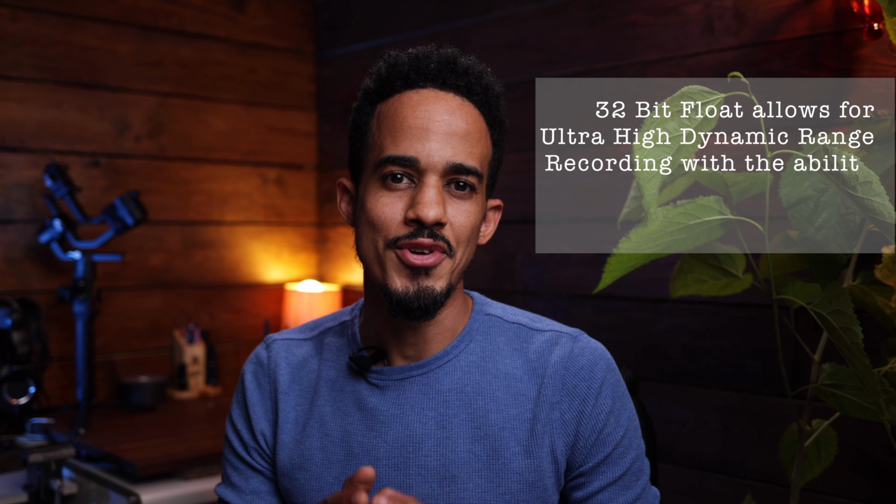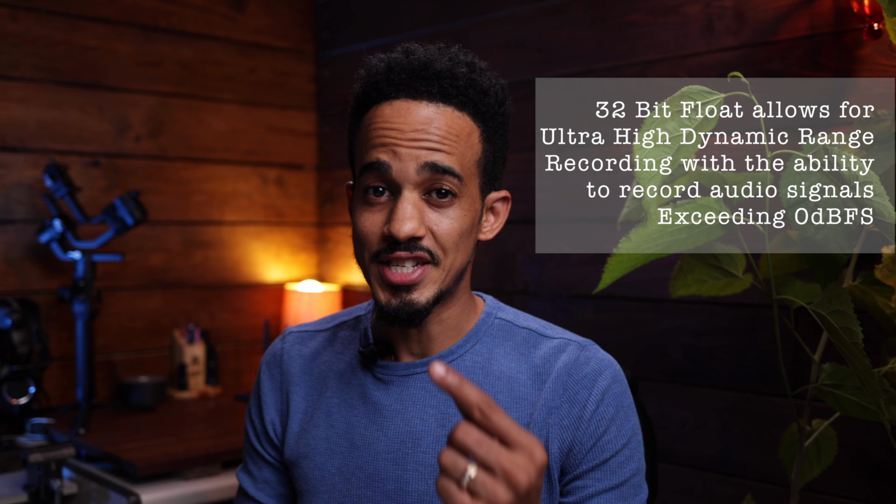However, in recent years, the technology has advanced to the point where you no longer have to worry about gain staging or setting levels. 32-bit float point recording now allows you to do just that. I could make an entire technical video about the topic of 32-bit float, but to put it simply, 32-bit float allows for ultra high dynamic range recording with the ability to record audio signals exceeding 0 decibels full scale or 0 dBFS. Now, 0 dBFS means 0 decibels relative to the full scale of the file.